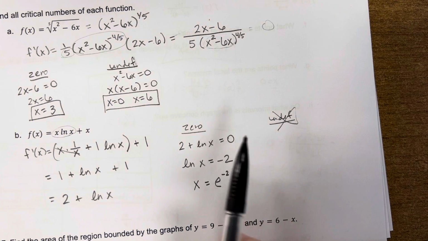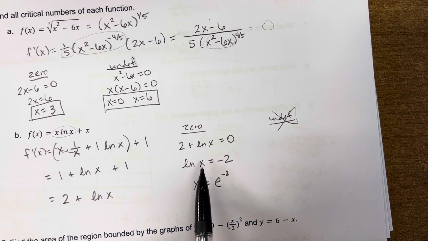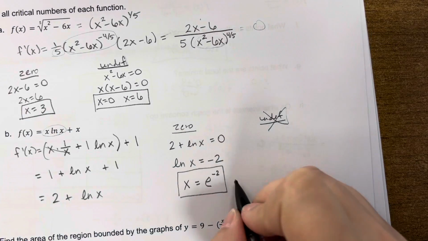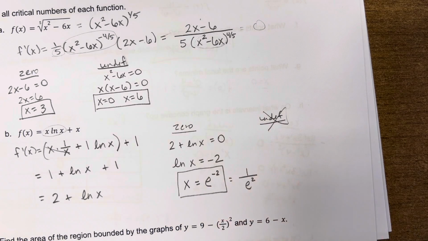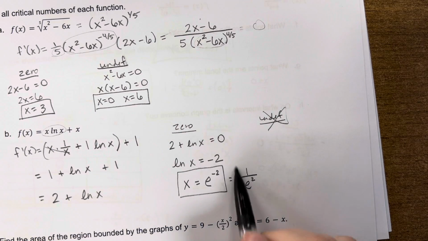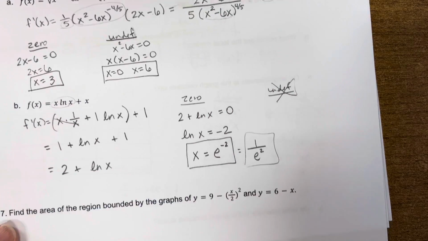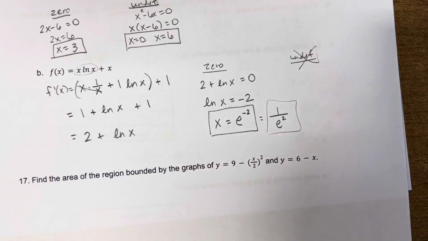So this rule is that e to the -2 equals my x value in this case. So e to the -2, you could leave it like this. I'm a little more comfortable with saying that that is really 1 over e squared. That looks a little bit nicer to me, but it's okay if you left it like this. I'm grading it, so I would count that as what I'm saying.